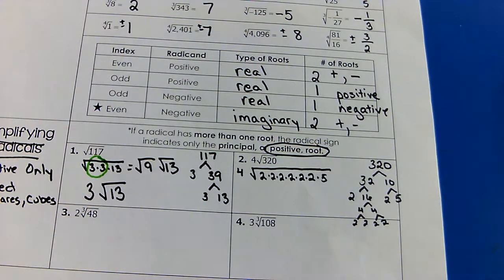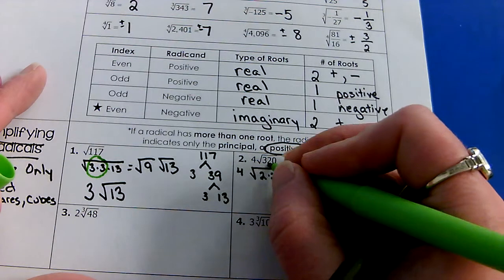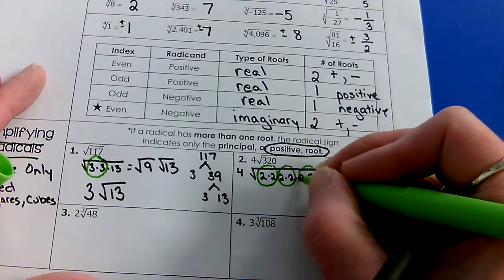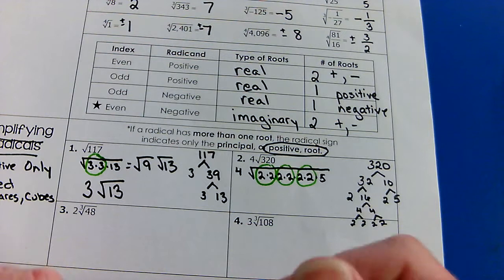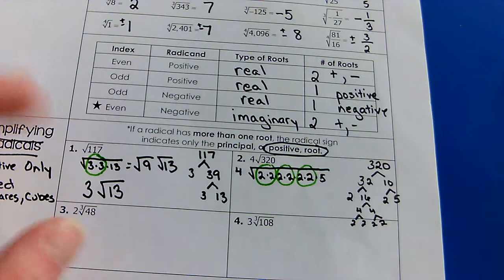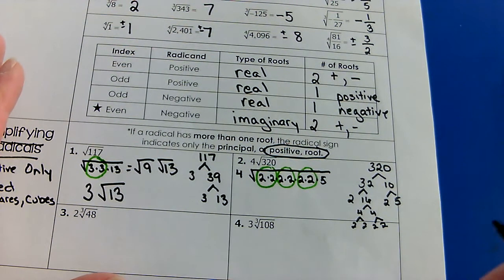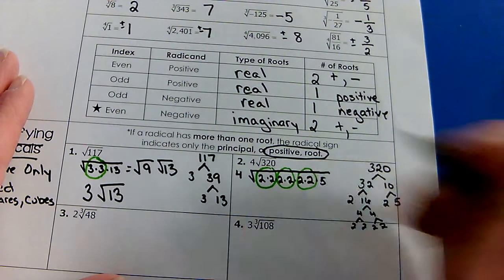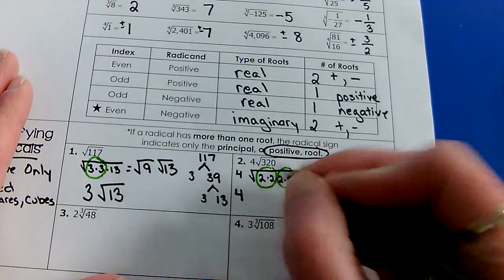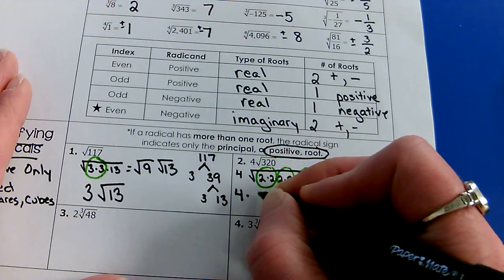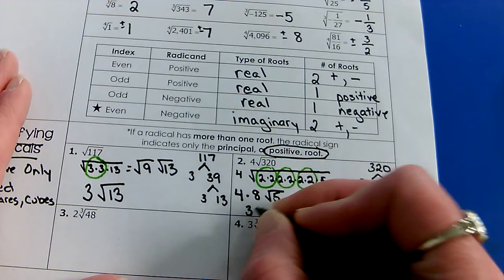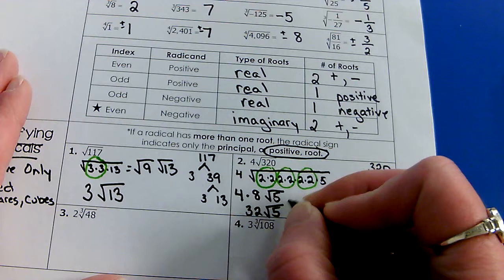Every pair is a perfect square. So I have a 2 that gets to come out, another 2 that gets to come out, and another 2 that gets to come out. That's a total of 8 that gets to come out. 2 times 2 times 2 would be 8. So this 4 that's on the outside is going to get multiplied by the 8 that gets to come out, and that leaves me with 32 square root of 5.